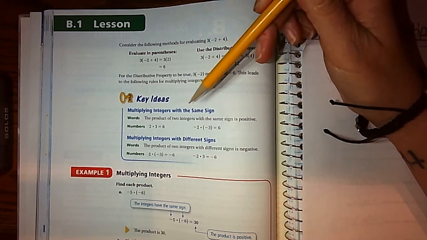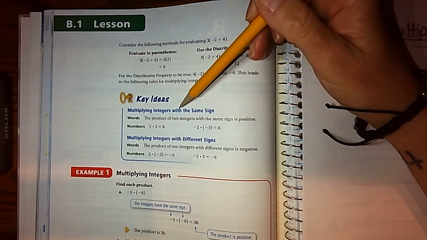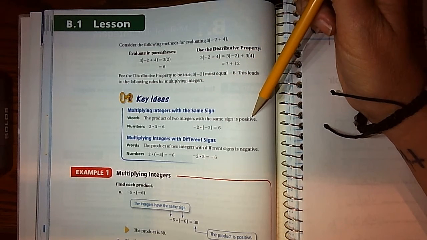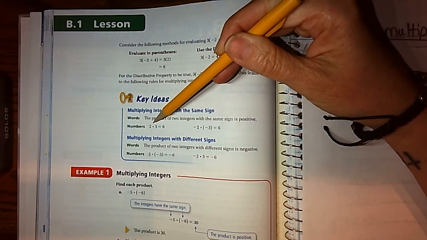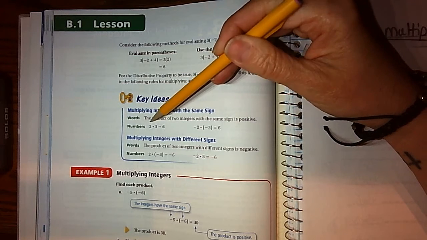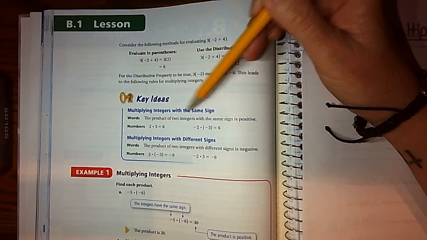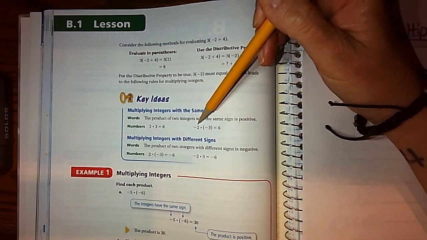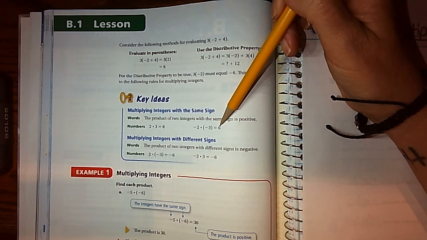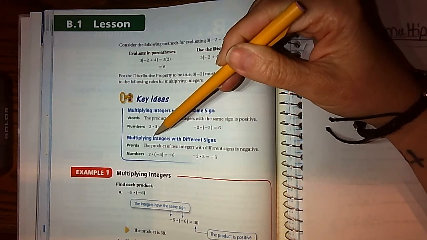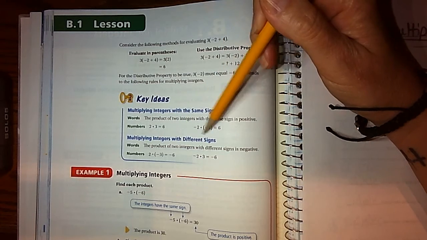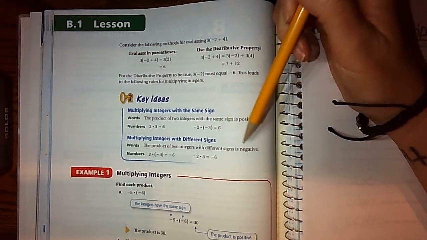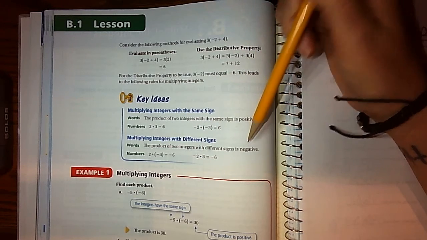Okay, so just some key ideas, very simple. I have a nice visual that I'd like to go with, but first, multiplying integers with the same sign. The product of two integers with the same sign is always going to be positive. It doesn't matter if you have two positive numbers. You learned this back in 3rd grade. 2 times 3 is 6. But also, as long as the integers have the same sign, your answer is going to be positive. So -2 times -3 is still going to be +6. However, when you have integers with different signs, one is positive and one is negative, or one is negative and one is positive, the answer will always be negative.